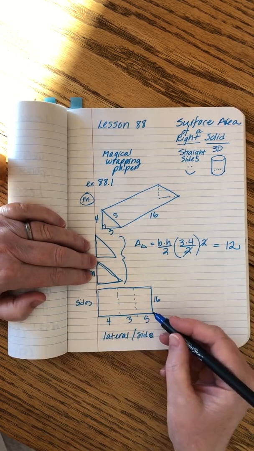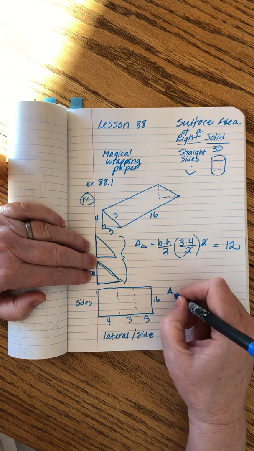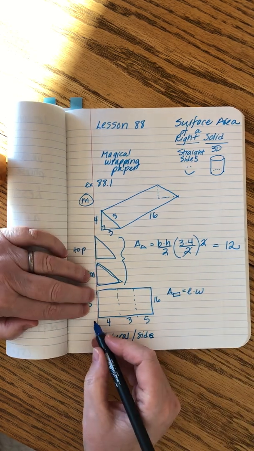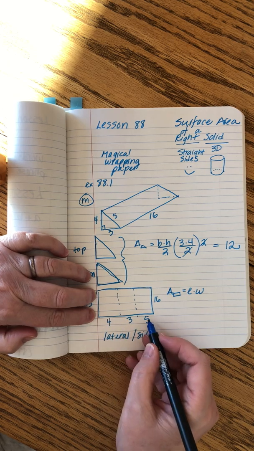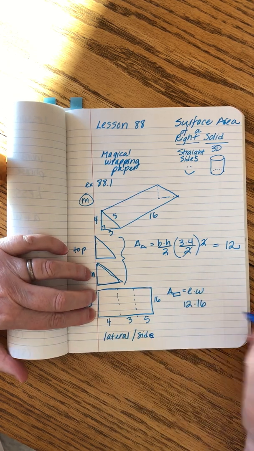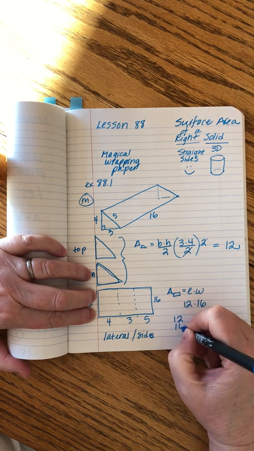So now we can do this. The area of a rectangle is the length times the width. We'll call this the length, so we have to add these together. That looks like 12 times 16. All right, let's do that.